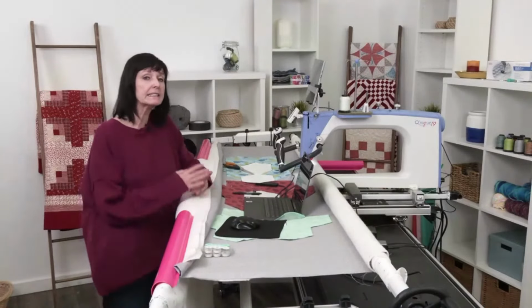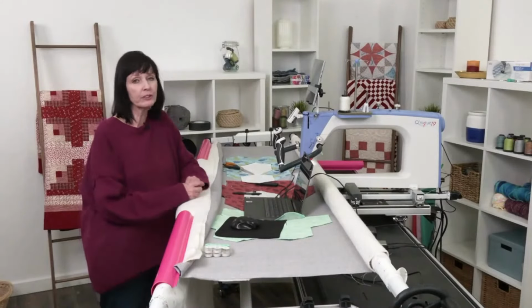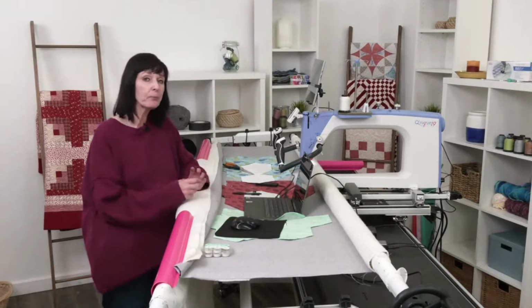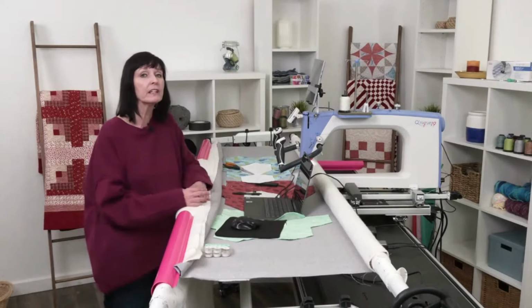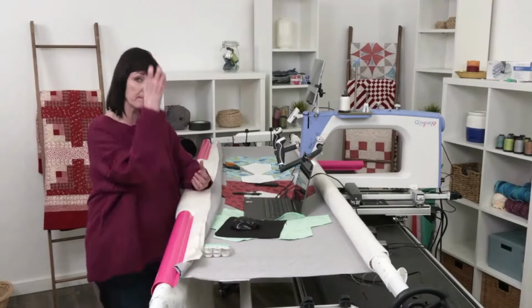This is the easiest and the best way to create designs when you have time. Don't do it when you're in a hurry, because it is a little bit of a process, but it is so much fun. And it actually, for me, is a stress reliever.